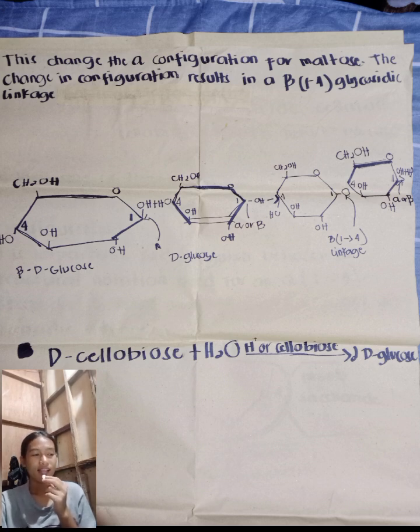Humans and yeast lack the enzyme cellobiase needed to break down this β1 to 4 carbon bond, making cellobiose indigestible for humans and unfermented by yeast. However, it can be hydrolyzed into 2 glucose molecules through enzymatic or acid hydrolysis. Cellobiose is also a reducing sugar, meaning it can act as a reducing agent in chemical reactions.